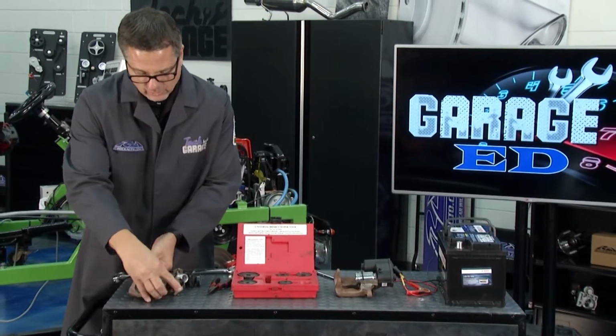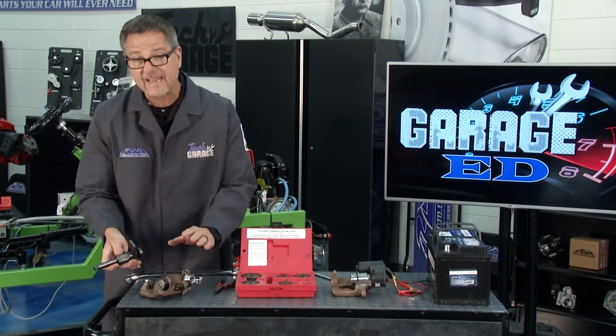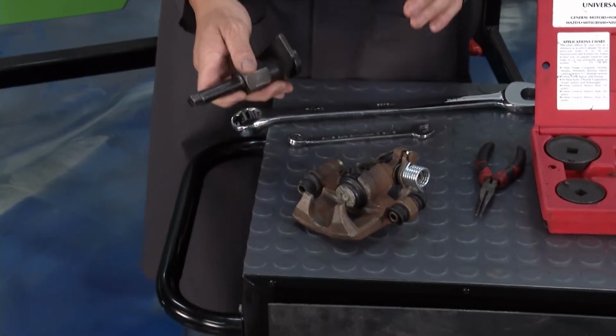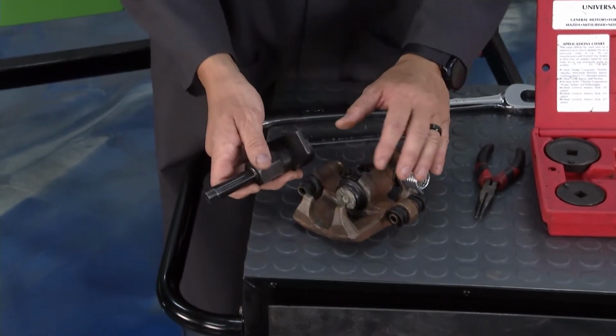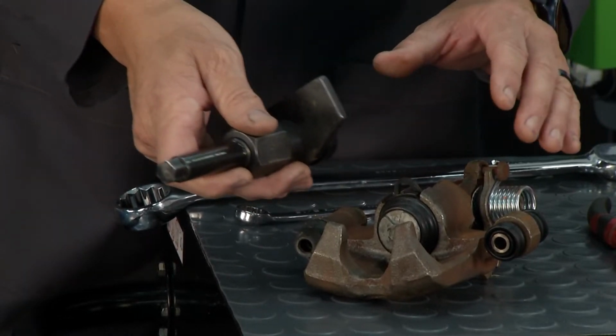So you can see a tool. I have a tool right here, and this tool right here is really cool. This is how we're going to actually engage it. You have to have this tool. Don't go get a C-clamp. Don't get a press. Do not push these mechanical calipers in, please. They'll never come back out.